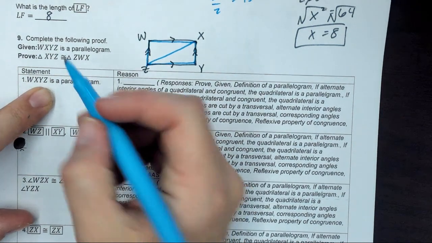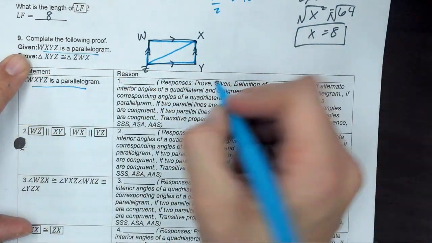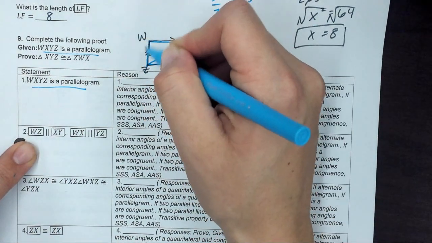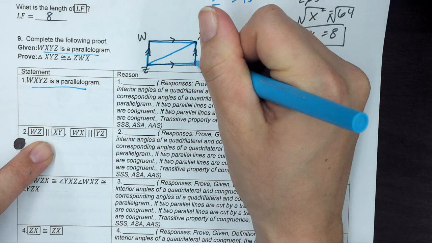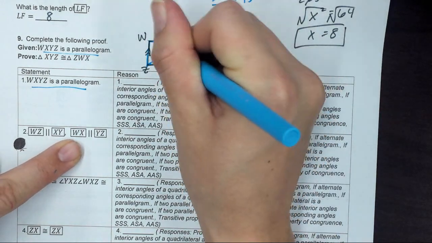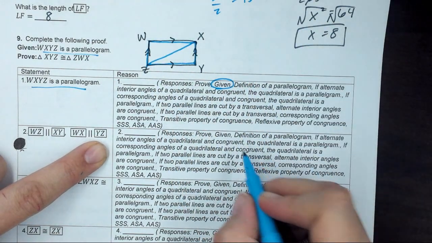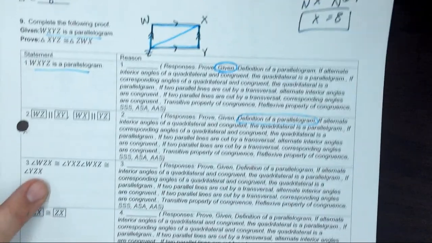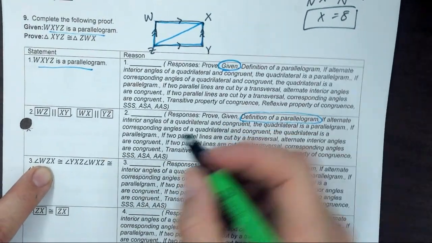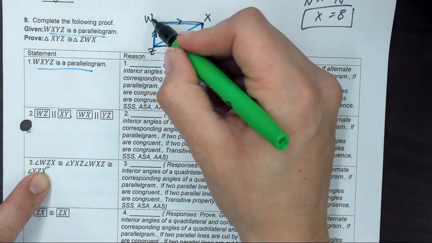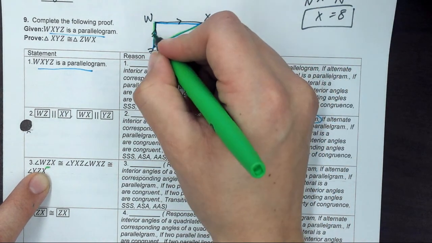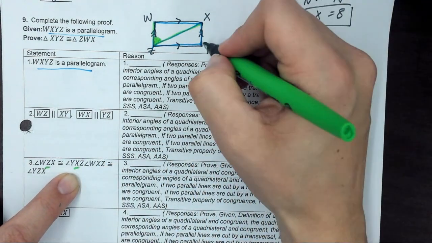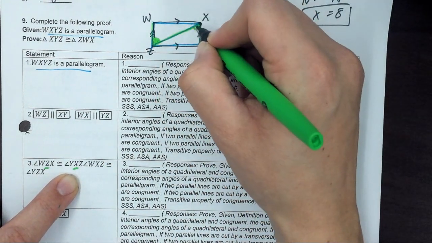They start off with a statement, WXYZ is a parallelogram. Hey, that is given. Great. Next, WZ is parallel to XY, and WX is parallel to YZ. That's just the definition of a parallelogram. Next, they say the angle WZX. Remember, we're looking at the center letter there. WZX, so we're talking about the angle right in here, is congruent to YXZ. So now we're talking about this angle.